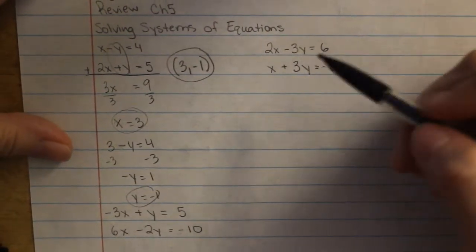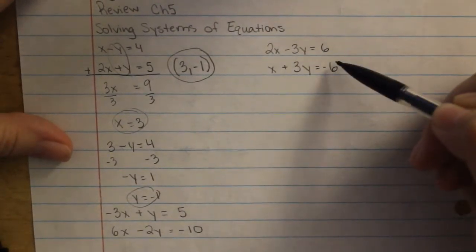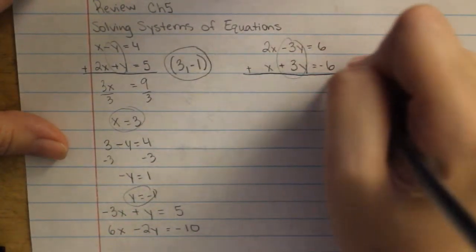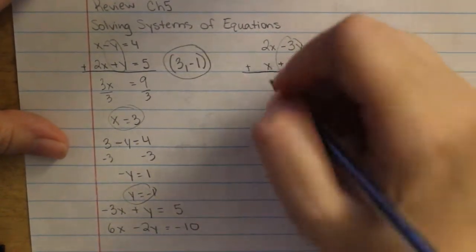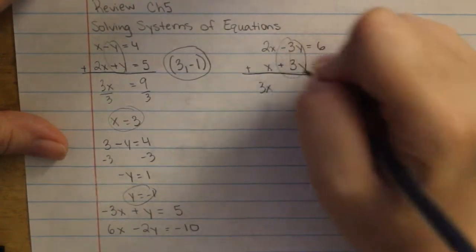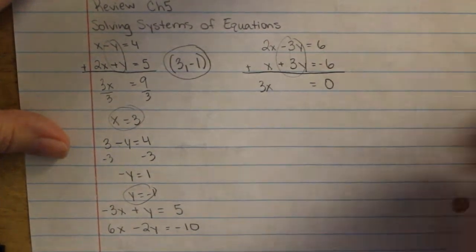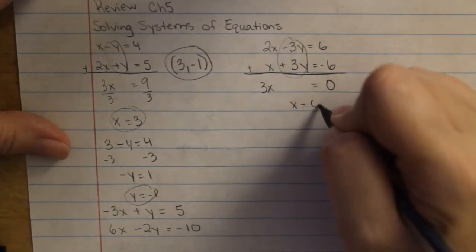Okay, my next one, again, I'm going to look and see if there's anything that will cancel out, and I can see my y's will cancel out, so I'm just going to add this straight down. So 2x plus 1x gives me 3x, my y's cancel out, and then I have 6 minus 6, which is 0. This is easy enough. In this case, x is going to be 0.